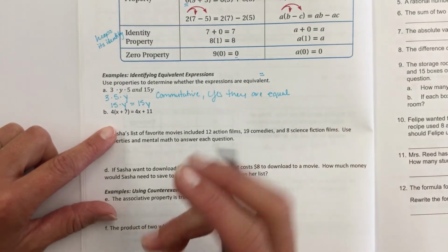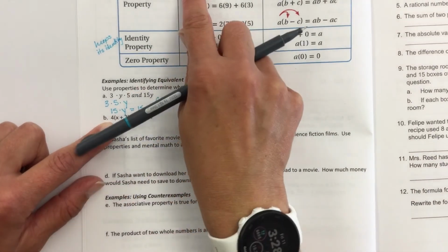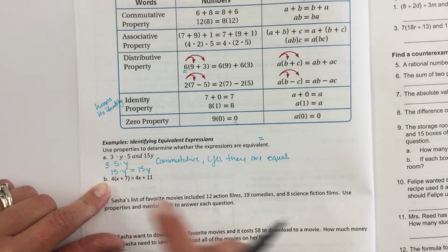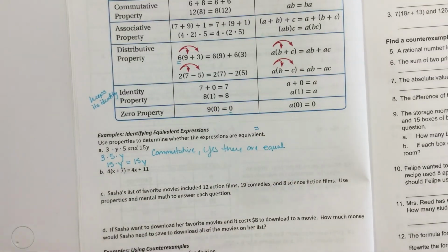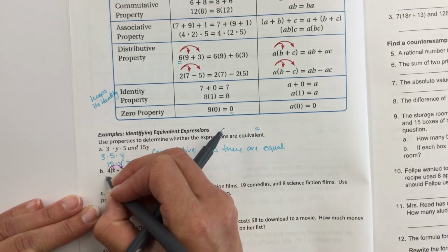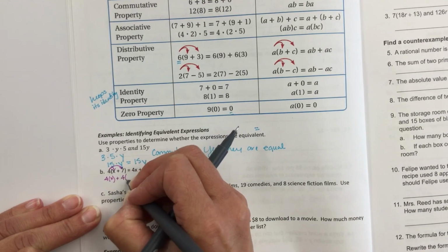Okay, so my next one. This one, I have parentheses, which a lot of times people put with the associative property, but I can't do what's inside the parentheses, so I am going to distribute. So 4 times x plus 4 times 7.